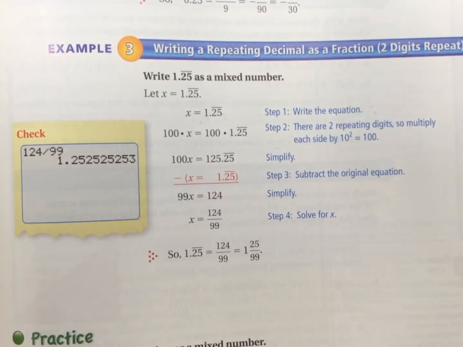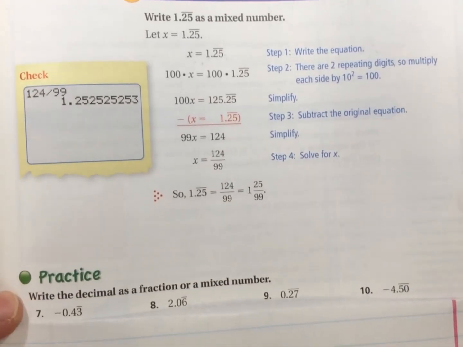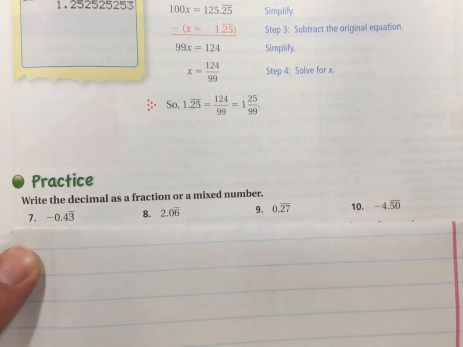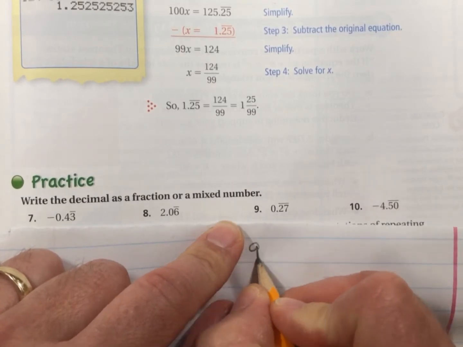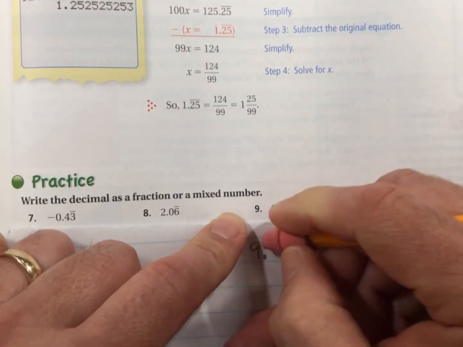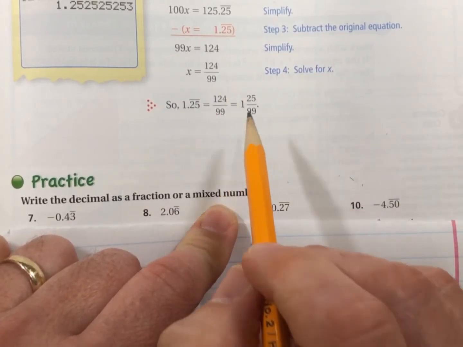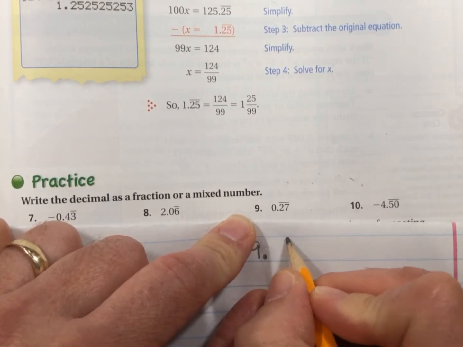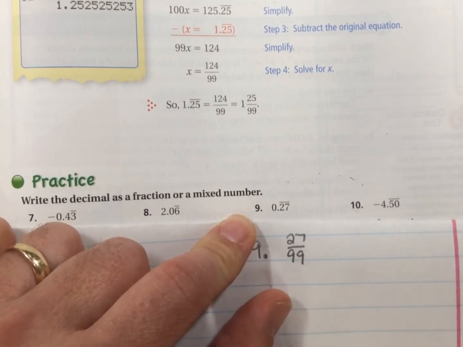Well, they do give us 4 problems to do down here. 2 of them are going to be quite simple. Number 9, we'll do 9 and 10 first. Number 9, just using the pattern that we would see up here, the 0.27 repeating is going to be 27 over 99.